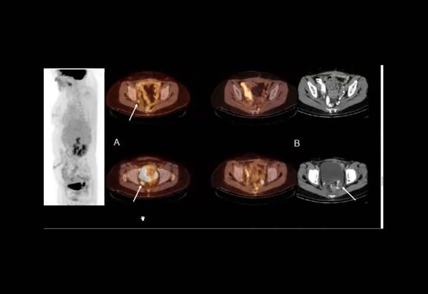So this patient already has rectal cancer. So from the A images, do you see that it could be recurrence or not? If you look at the A images, do you think that there is recurrence or not? Yes or no?